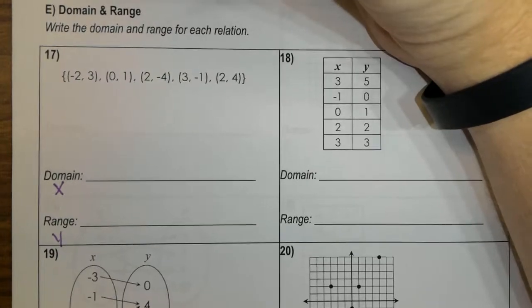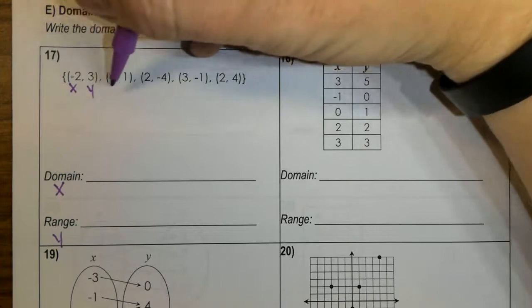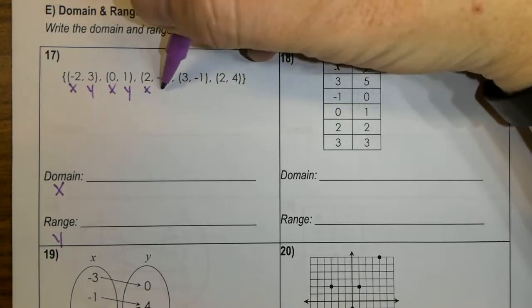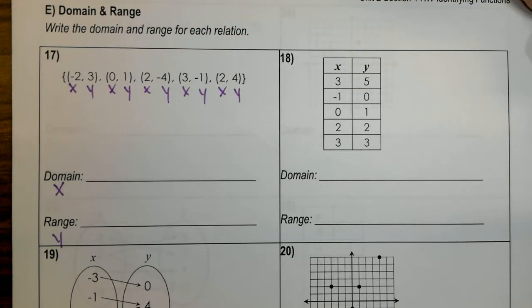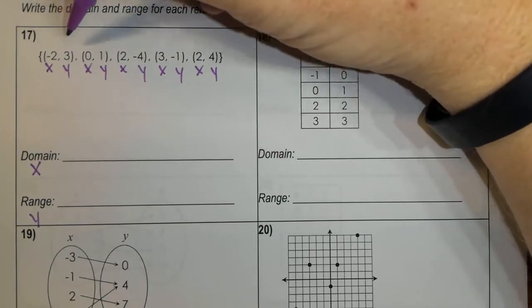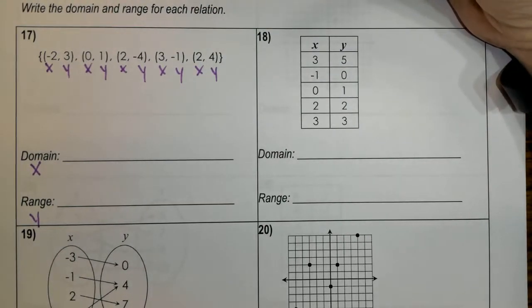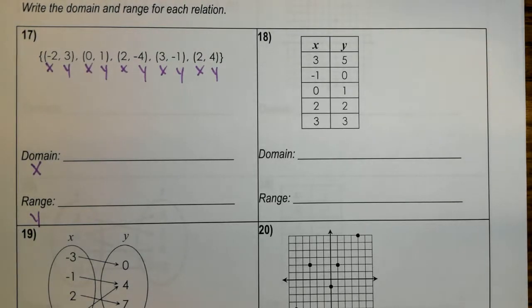So if I'm looking at 17, I have a bunch of ordered pairs. If you need to, you can label all of these x and y. If it helps, do that. If you don't need to, then don't worry about it. So for my domain, all I'm simply going to do is write every x value without repeating any numbers. Be sure not to repeat. If I have 4 15s, I don't have to write 15 4 times. I just write it once, it's included, then I'm good to go.